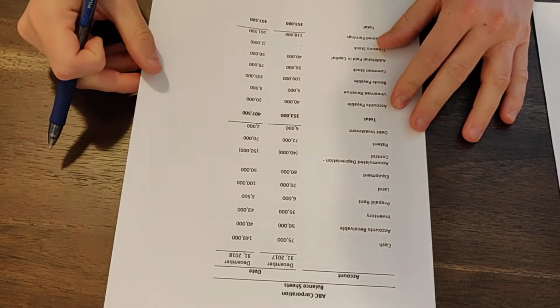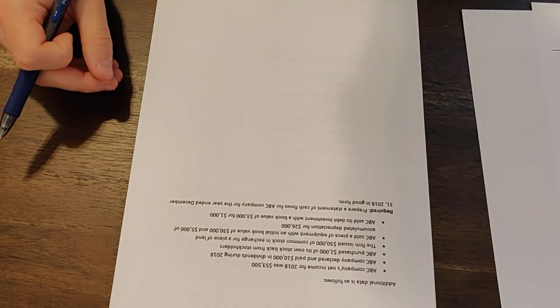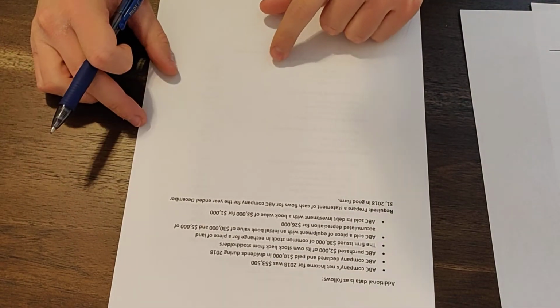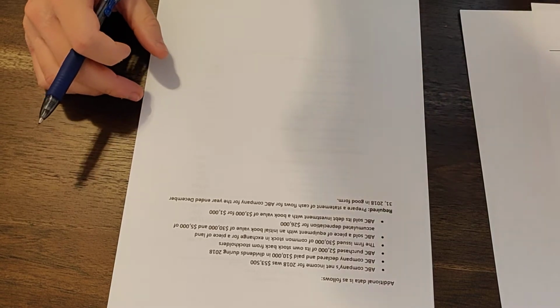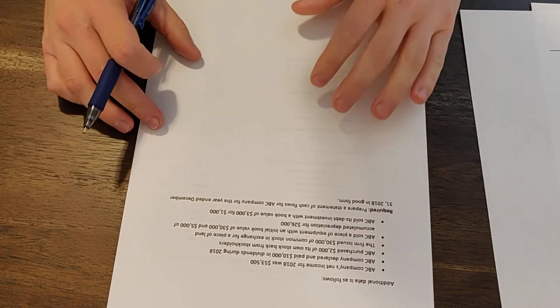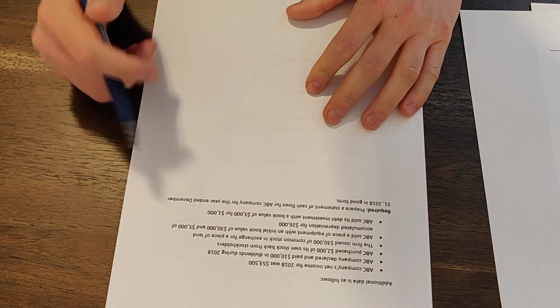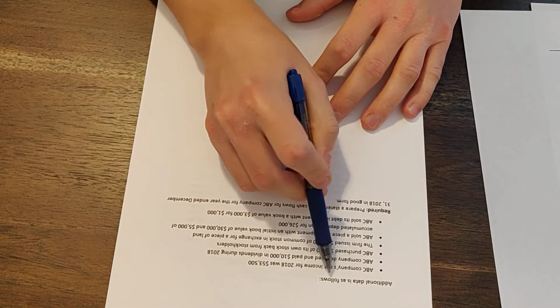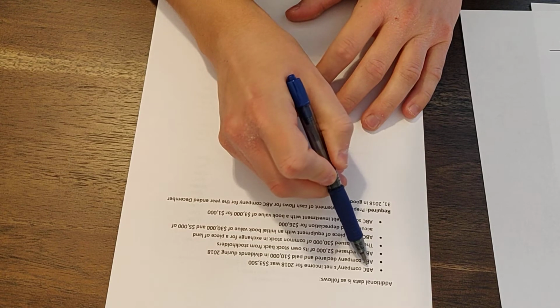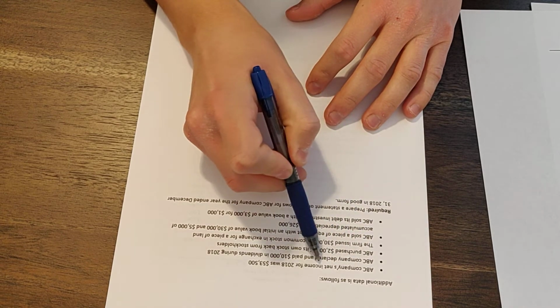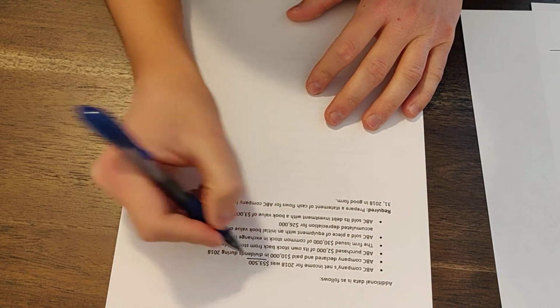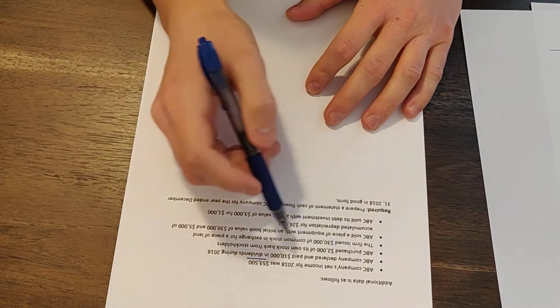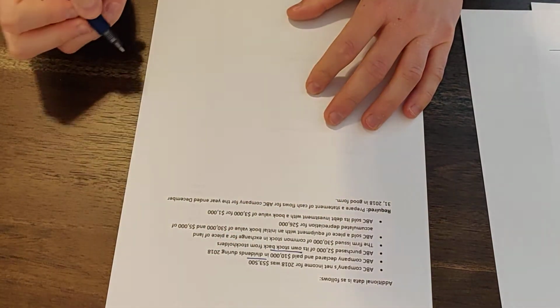Then we want to look at the additional data, and then we're going to start working through the problem. We're going to go back to that page. We're going to use that page a lot, but let's just read through these facts so we can get moving. Additional data is as follows. ABC's net income was $53,500 for 2018. The company declared and paid $10,000 in dividends.